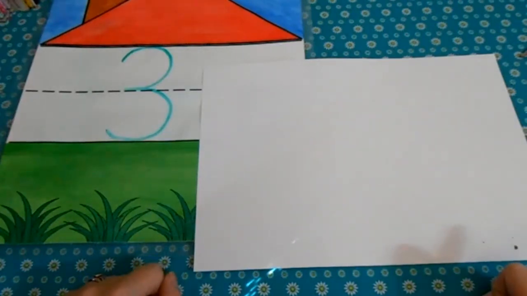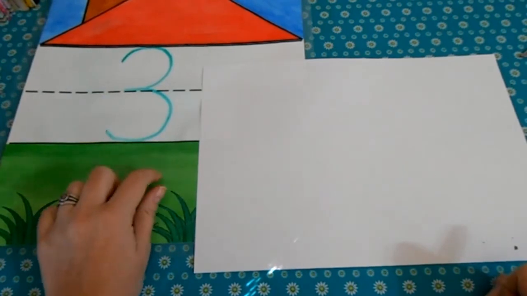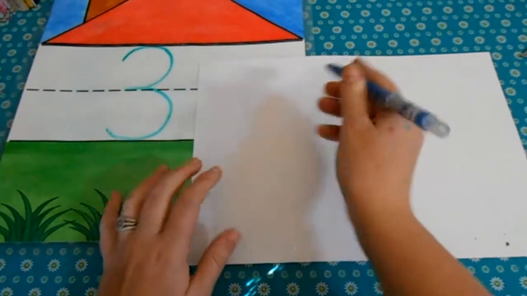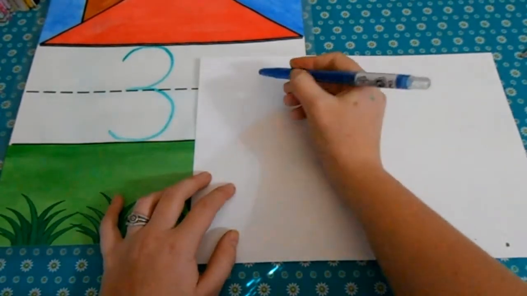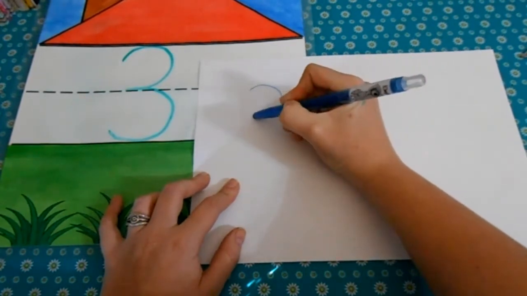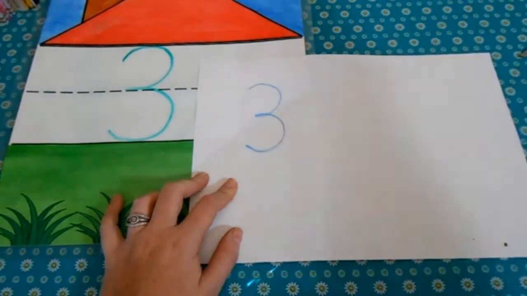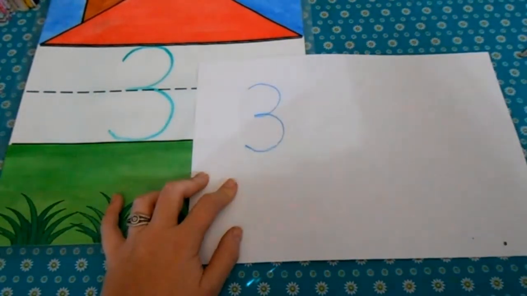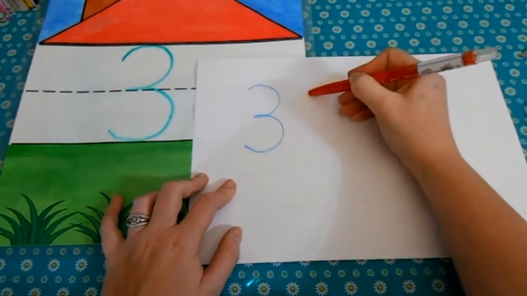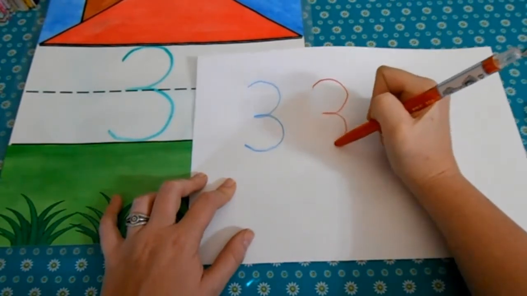Let's practice number 3 together. Remember, the number 3's got a bubble and then another bubble. So let's try. I'm going to use blue. You can use any color you like. So we've got a bubble. I'm not picking up my crayon. It must stay on the paper. And another bubble. I want to try that again with a different color. I'm going to use red. And we've got a bubble. I'm not picking up my crayon, and another bubble.